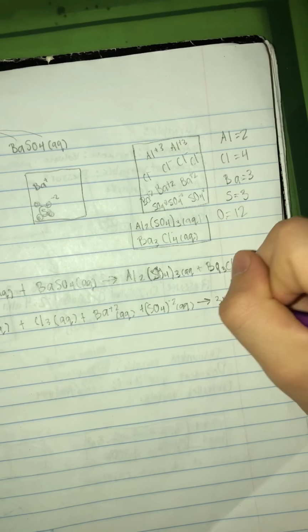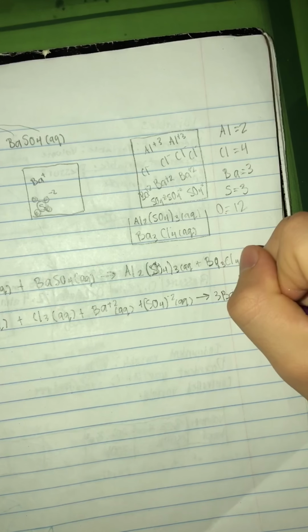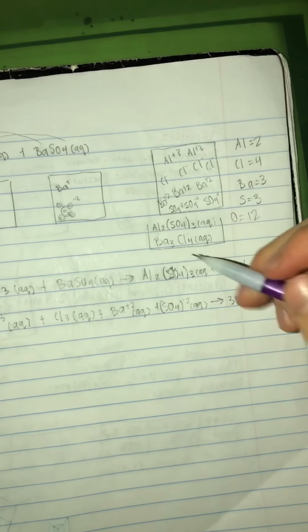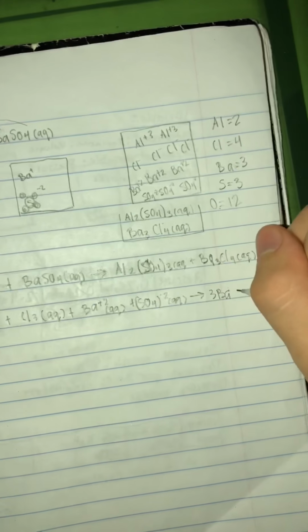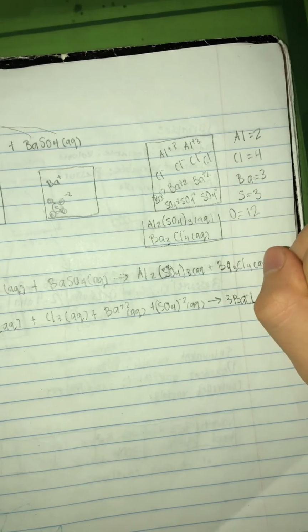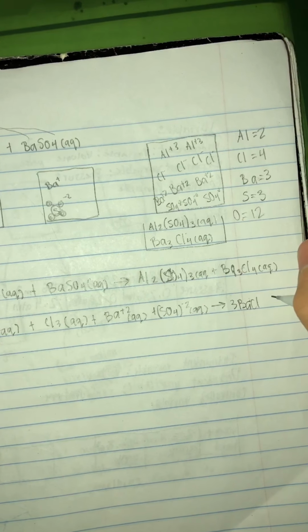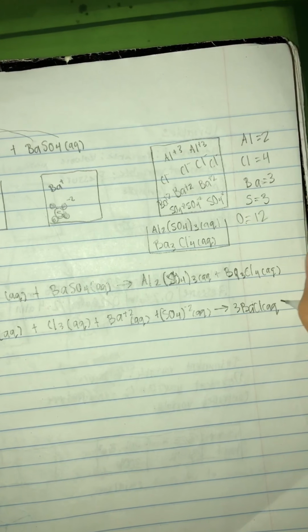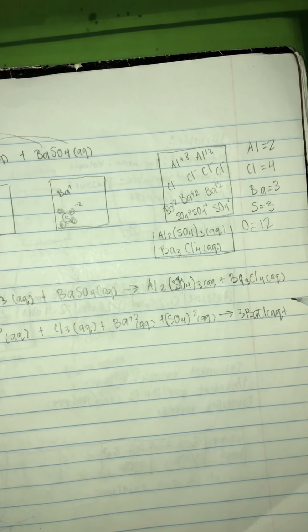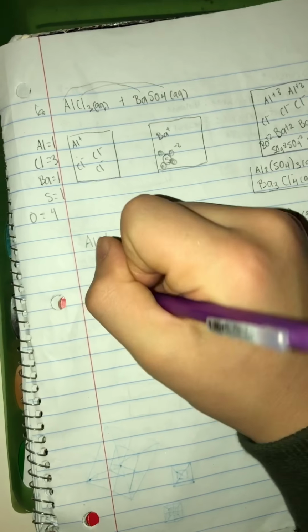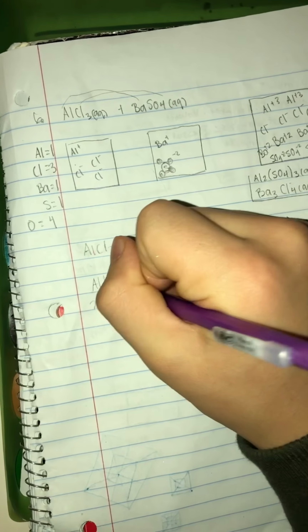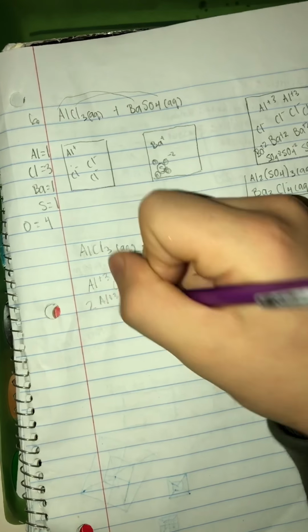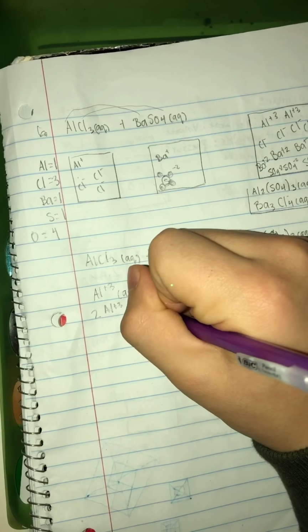is now 3Ba. This becomes 3Cl aqueous plus 2Al plus 3 charge, which is also aqueous.